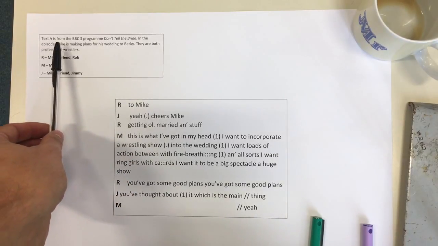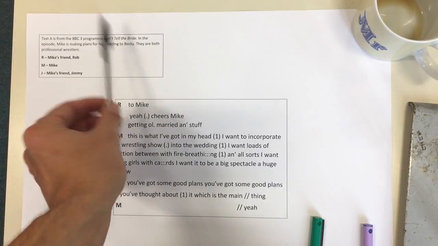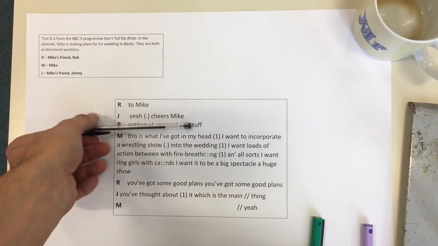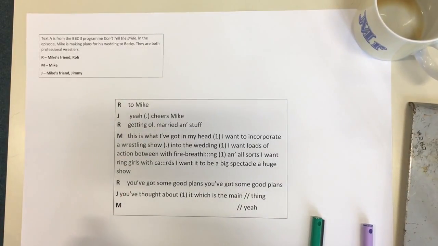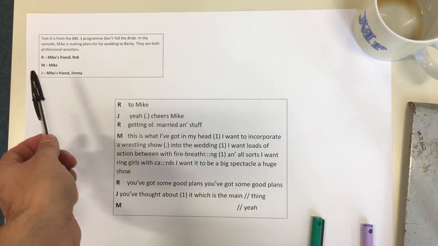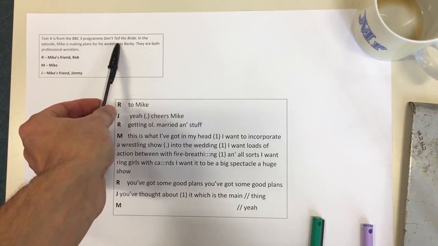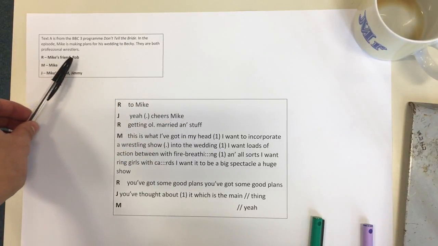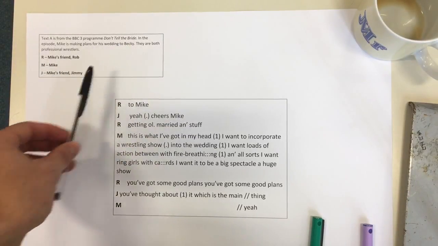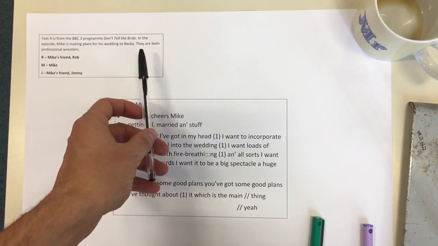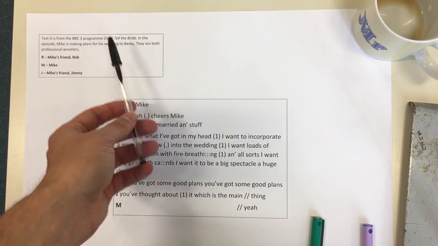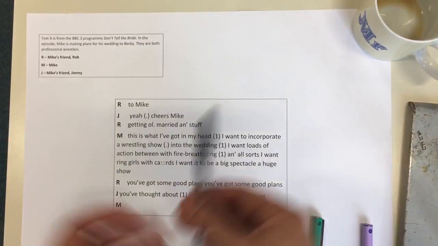So here what we've got is a BBC Three programme, Don't Tell the Bride, you've maybe seen it. The idea is the groom organises the whole wedding, or is it the best man, something like that, without the bride knowing. So Mike is making plans for his wedding to Becky, and he's got his mates Rob and Jimmy with him. They're talking about the wedding. Mike and his fiancée Becky are actually both professional wrestlers. So let's have a look.